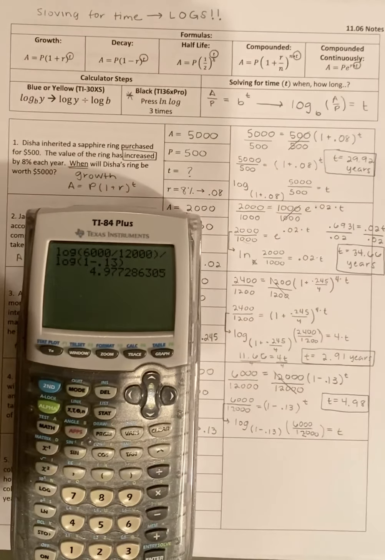So basically it's going to take 5 years for that car's value to be cut in half. 5 years for it to be cut in half.